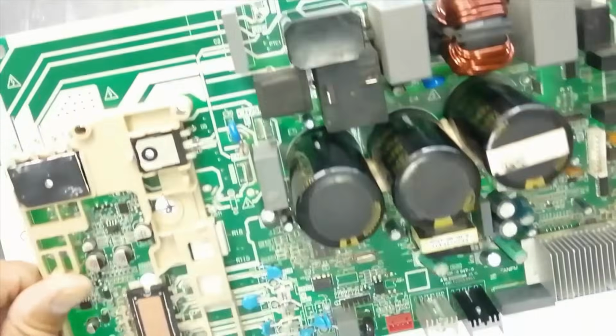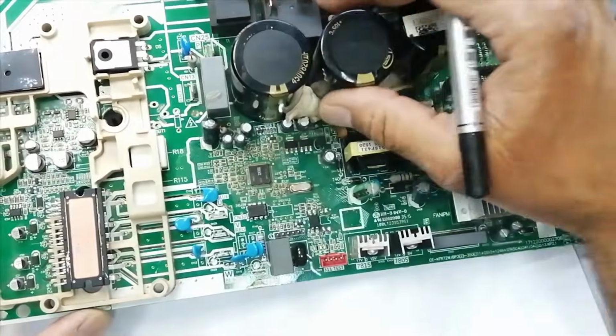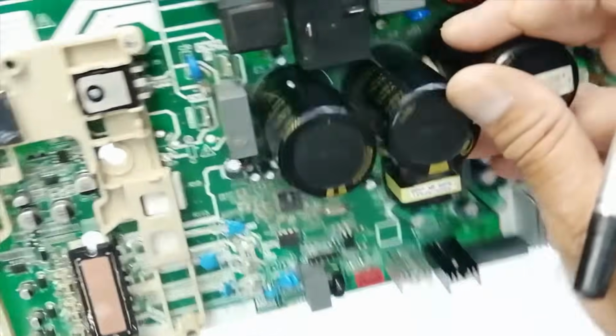Now we have to discuss something very special. We received voltage at these capacitors. Now what will happen?